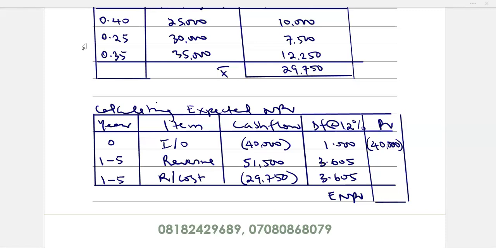51,500 multiplied by 3.605. That's 185,658. The running cost, 29,750 multiplied by 3.605. That's 107,249. Okay.